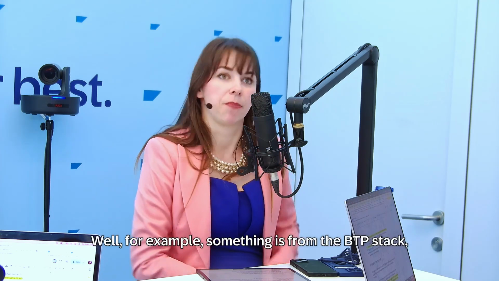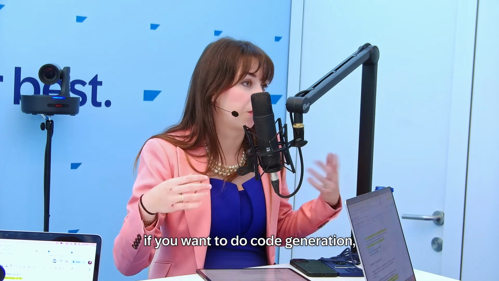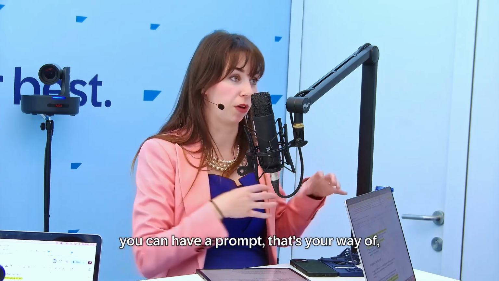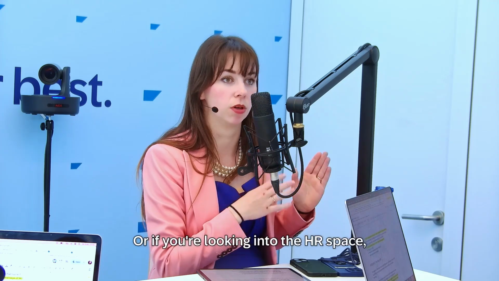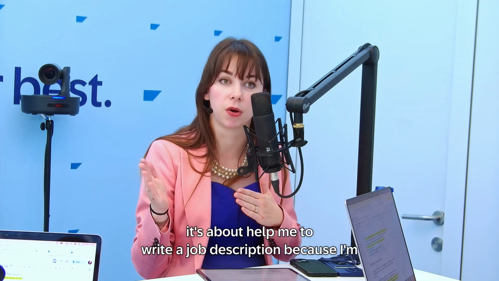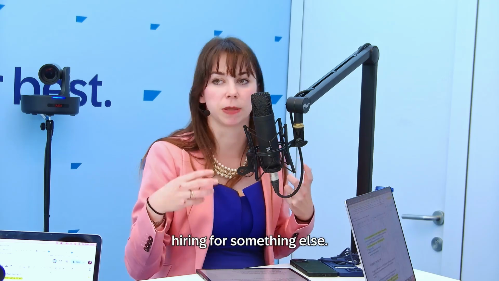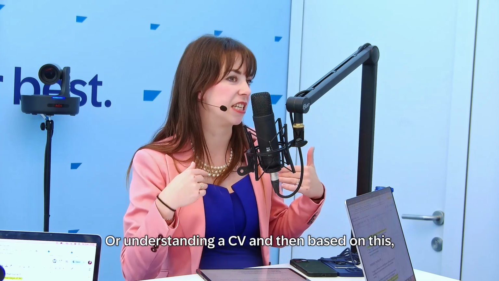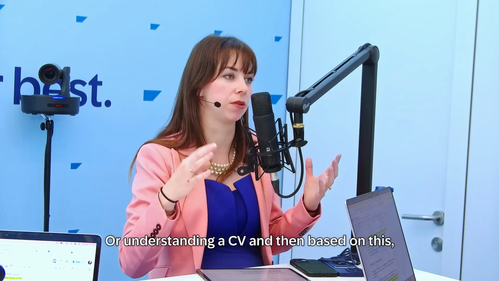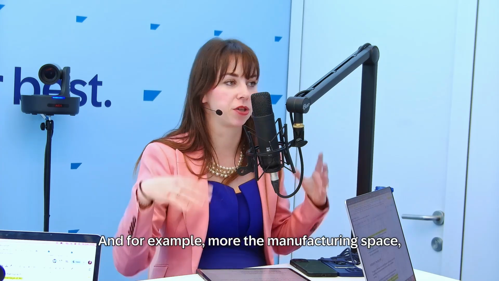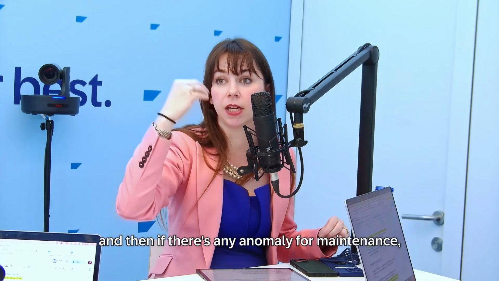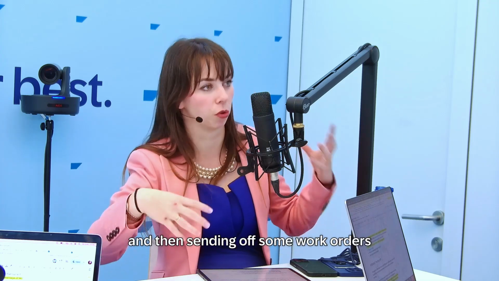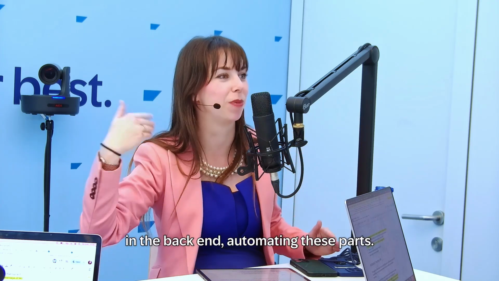Well, for example, from the BTP stack, if you want to do code generation, you can have a natural-language prompt like, I want an application that does X, Y, Z. Or in the HR space, it's about helping you write a job description because you're hiring, or understanding a CV and then, based on this, formulating some interview questions. In the manufacturing space, it's understanding the different components, identifying any anomaly for maintenance, and then sending off work orders in the backend, automating these parts.